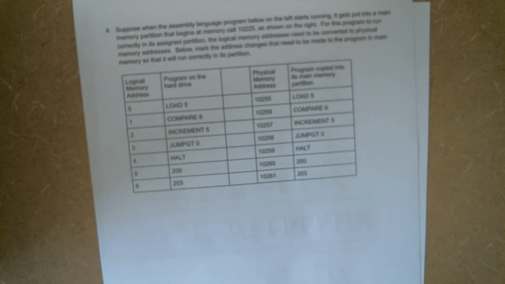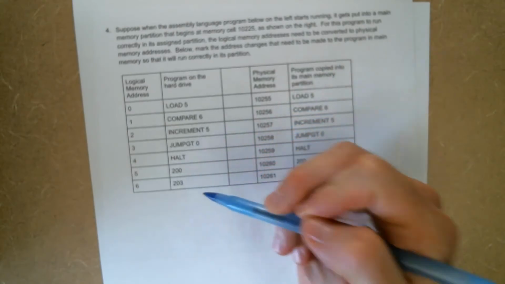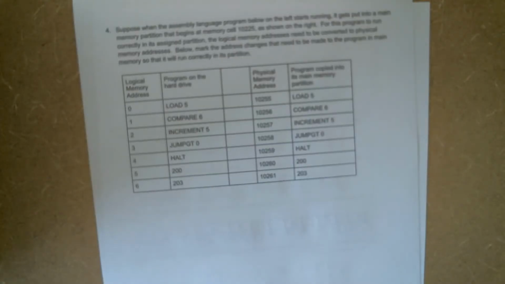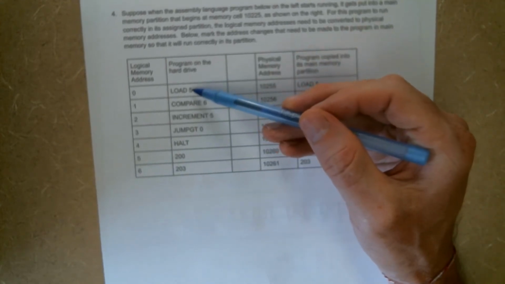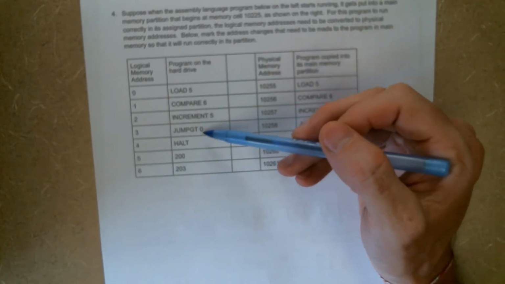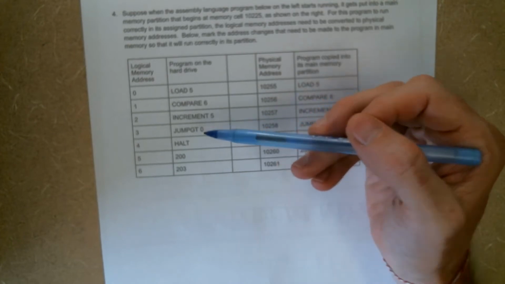For this program to run correctly, its assigned partition: the logical memory addresses, which are these over here, need to be converted to physical memory addresses. Mark the address changes that need to be made to the program in main memory so it will run correctly in its partition. All right, so when the programmer wrote the program, they said load 5, compare 6, increment 5, jump 0.